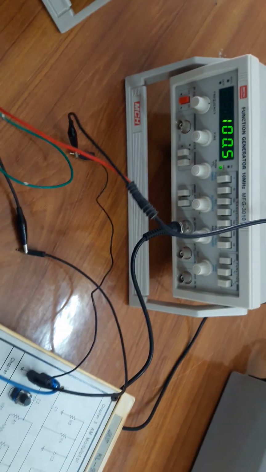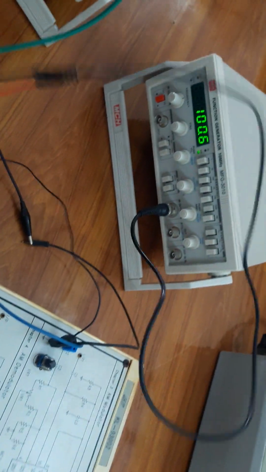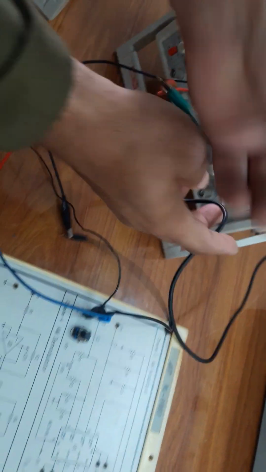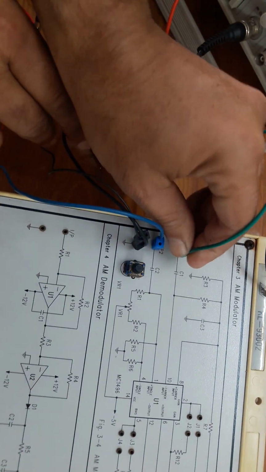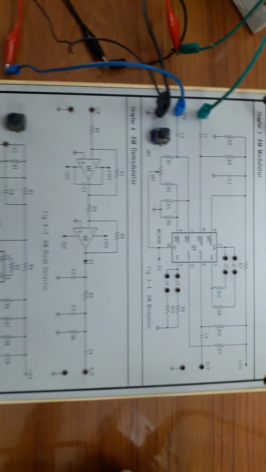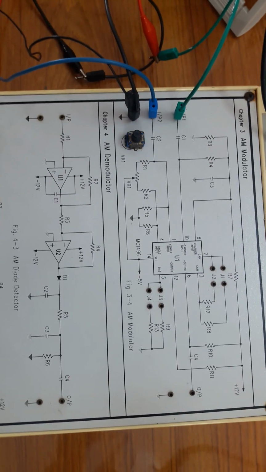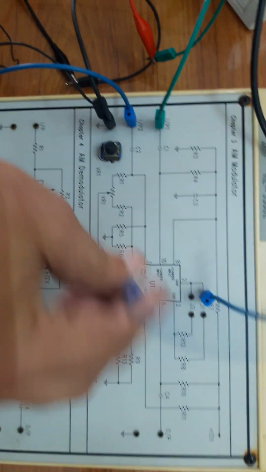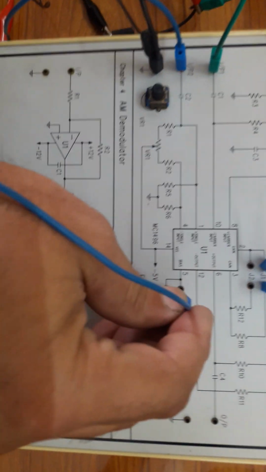Here I am connecting the carrier signal in IP1. Two jumpers are connected, J1 and J3.